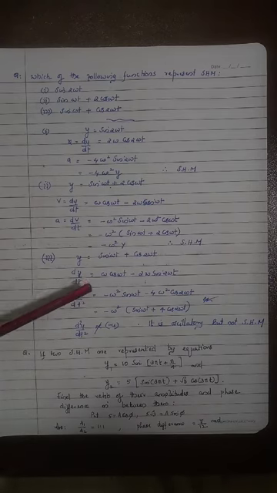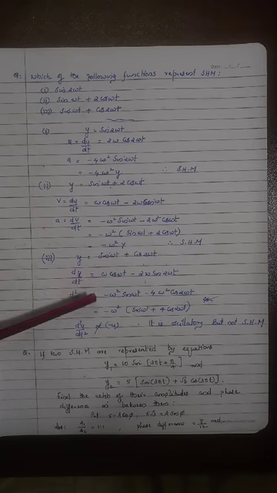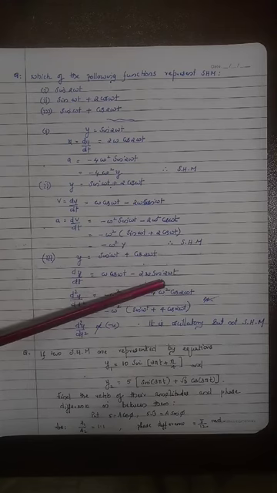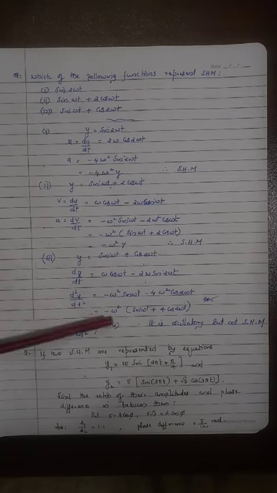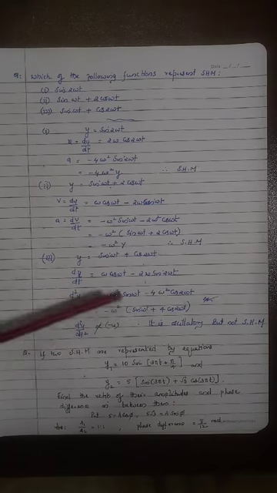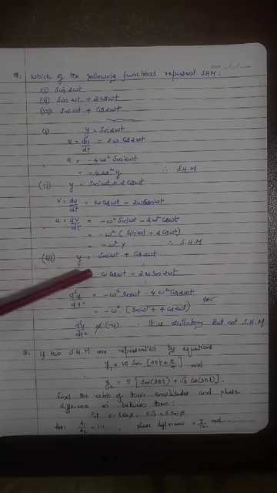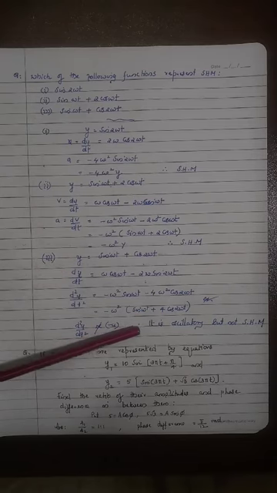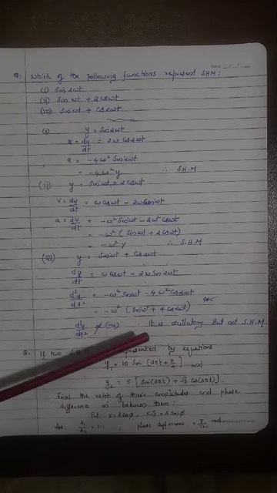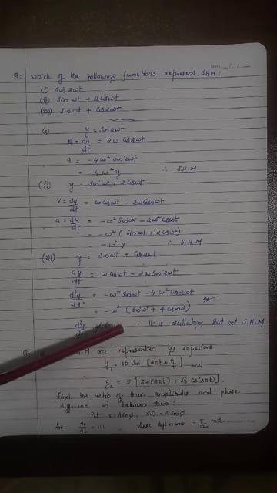Look at the third one: y is equal to sine omega t plus cos 2 omega t. dy by dt equals omega cos omega t minus 2 omega sine 2 omega t. Again differentiating, you get the acceleration, but the bracket is not the displacement y, and hence it is not SHM. But it depends upon the sine or cos function, so we can say it is oscillatory.